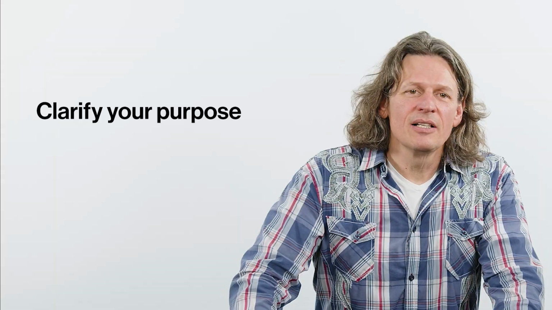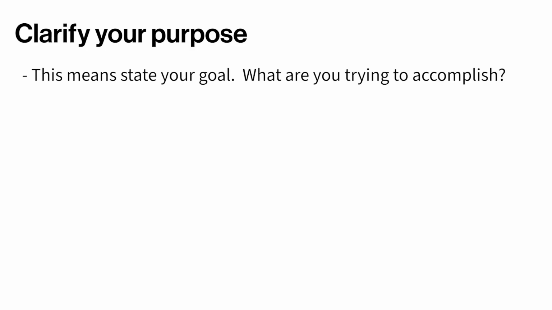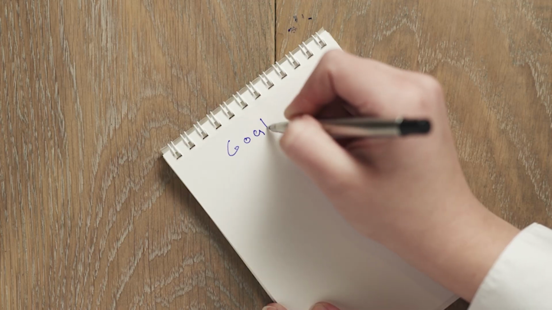Okay, clarify your purpose. What this means is state your goal. Figure out what you're trying to accomplish, right? You can't really get what you want if you don't know what you want. I mean, you might accidentally get it, but generally it's very difficult to get what you want if you're not sure what it is that you're trying to accomplish. And a lot of times we just do whatever we did in the past, okay? Why is the word clarify important here? Clarify is important because a lot of times we have this nebulous idea of what we want, right?